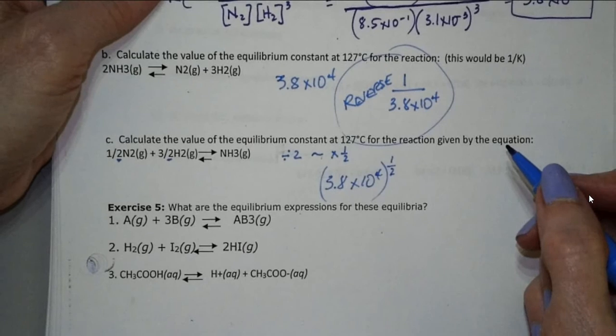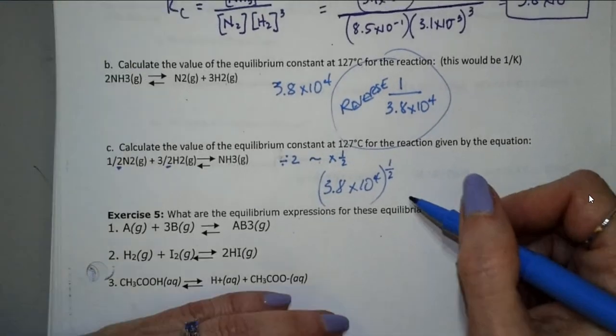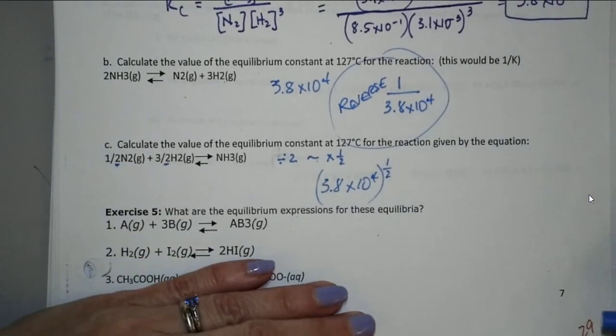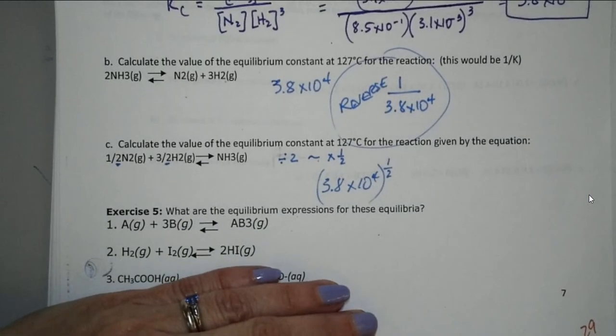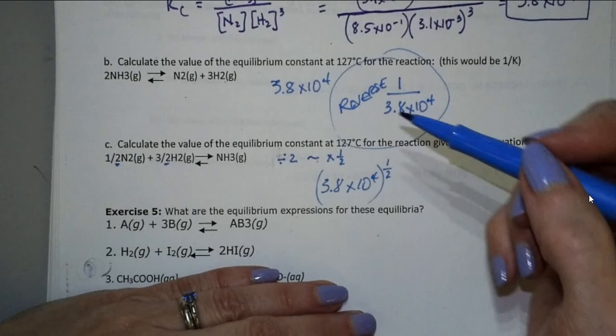Or you could pop it into your calculator. If you don't remember that raising it to the 1/2 is a square root, you could pop it into your calculator and raise it with that little caret button to the 1/2. It's strangely the same thing. So if we reverse the reaction, we take the reciprocal, 1 over whatever our K was.